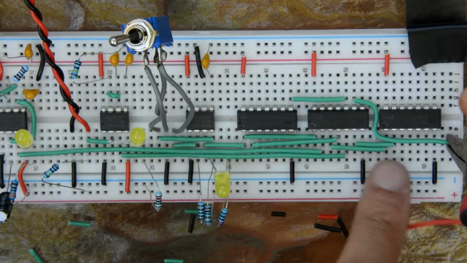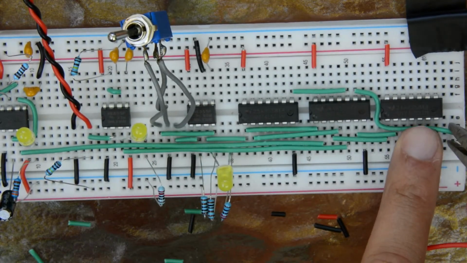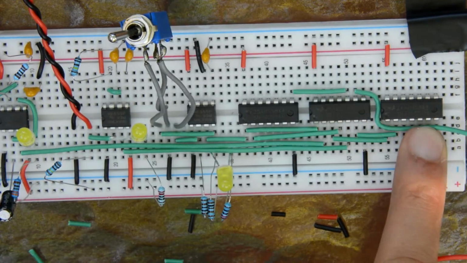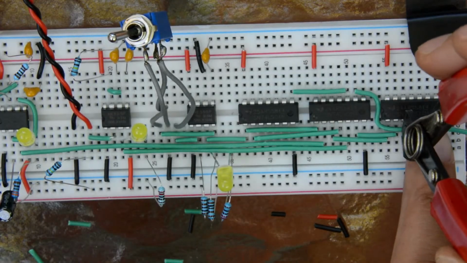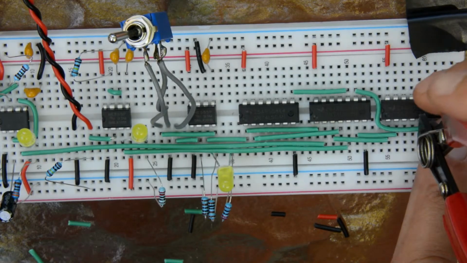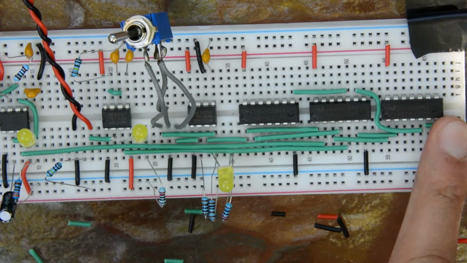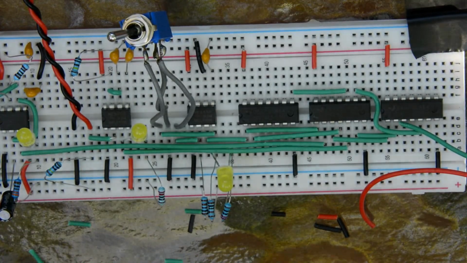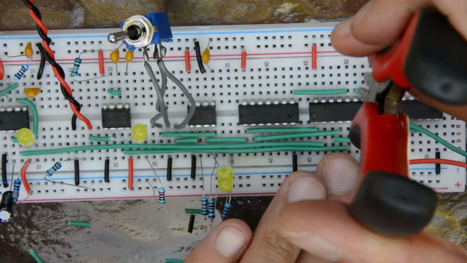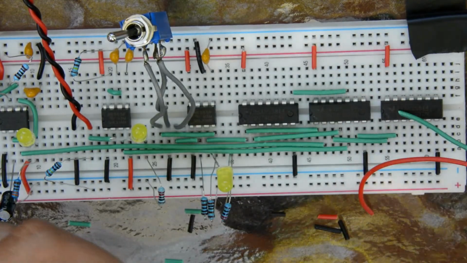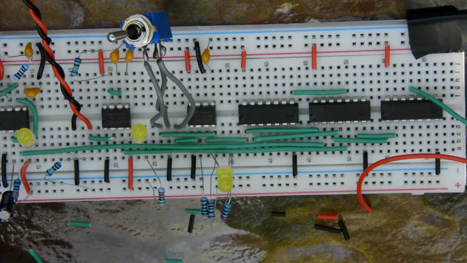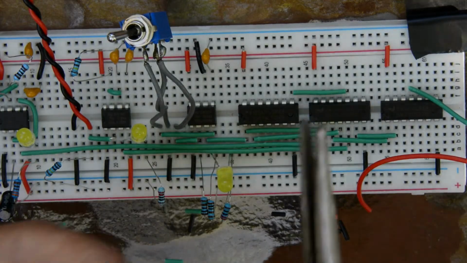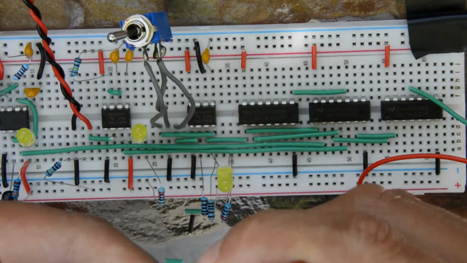So now that we have this, we want to take the output, so that's pin 3. That's pin 3, so then 1, 2, cut. I'm going to try to, just for the fun of it, I'm going to try to improve this a little bit.